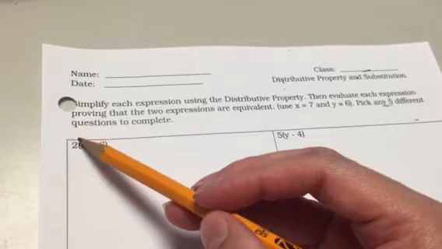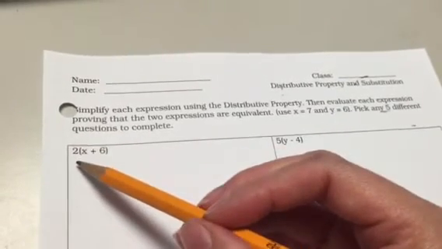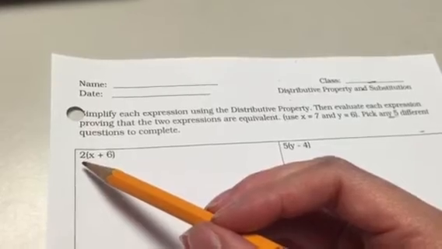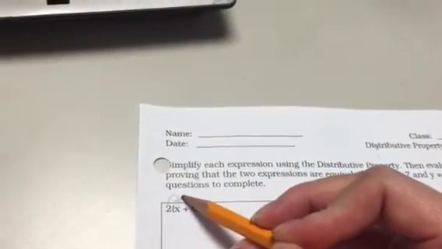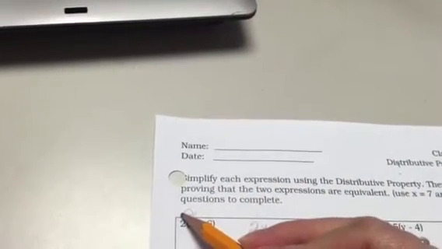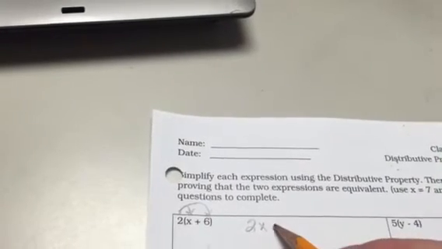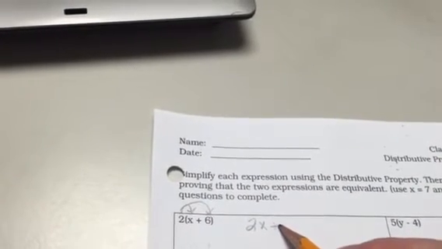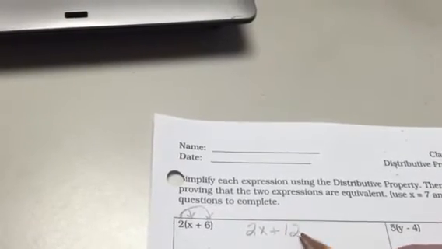When we distribute, we take that outside number and we multiply it times everything on the inside of the parentheses. I'm going to do 2 times x, which is 2x, and 2 times 6, which is 12. Got to remember to bring over the operation.